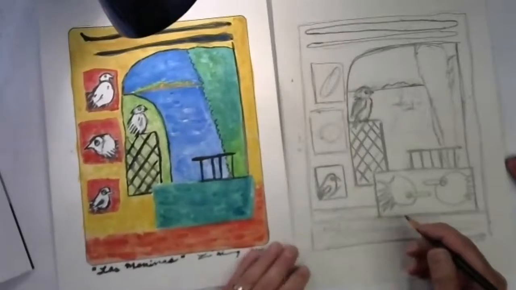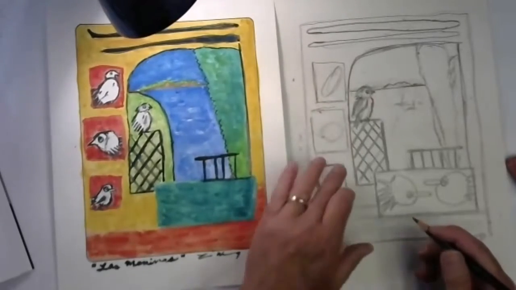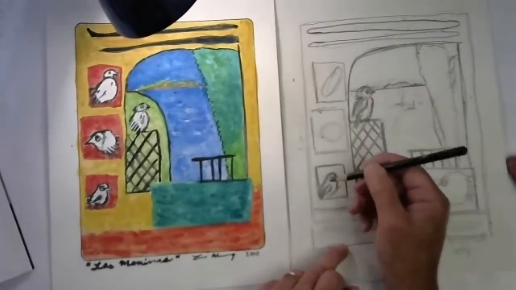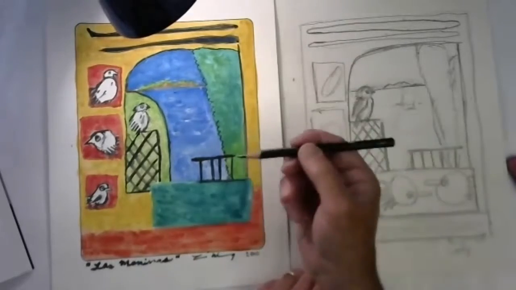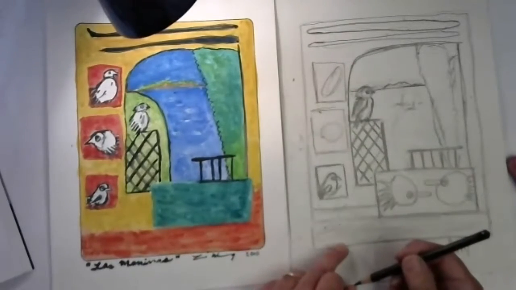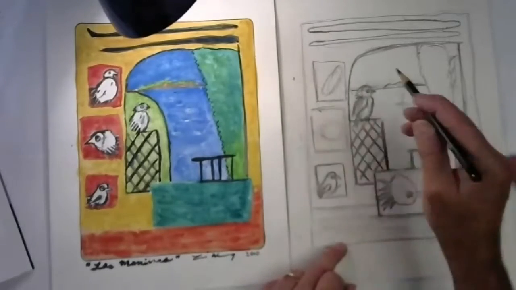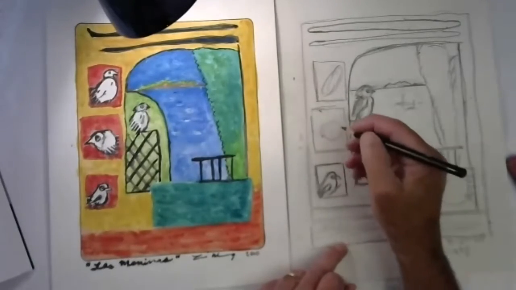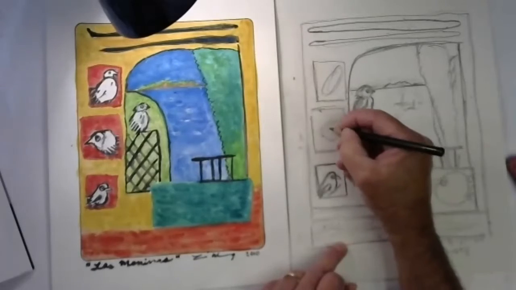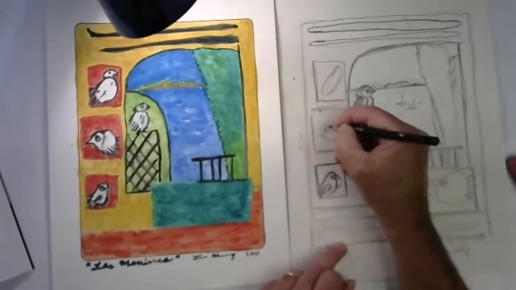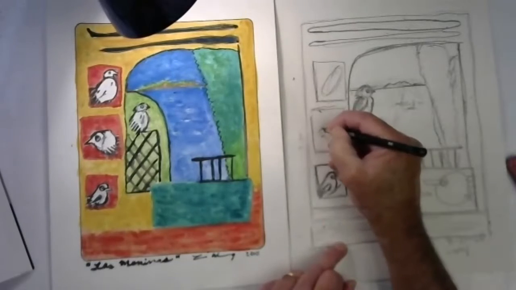And this one, and you're kind of seeing how not all of them are going to be facing this way. This one is, this one is, this one's going this way. So what you want to do is keep switching things around so that, again, we're making the viewer look all around a picture. So in this case, this one looks more like it's flying. So I start again with the eye, and then the beak.